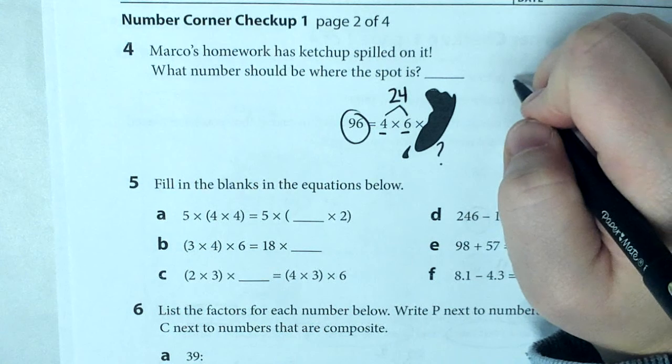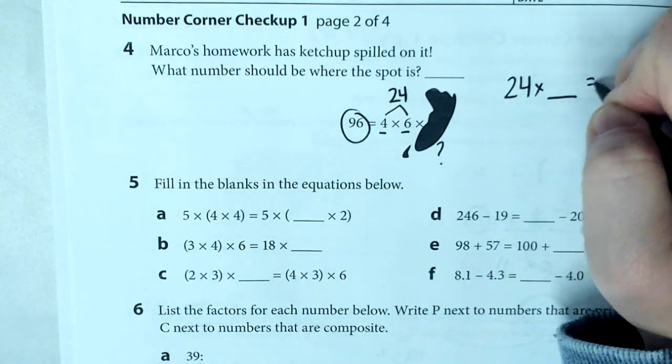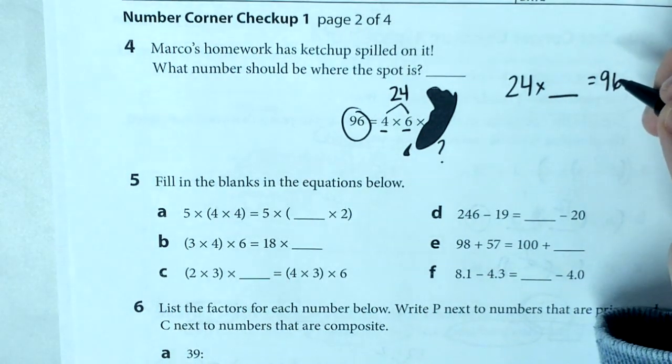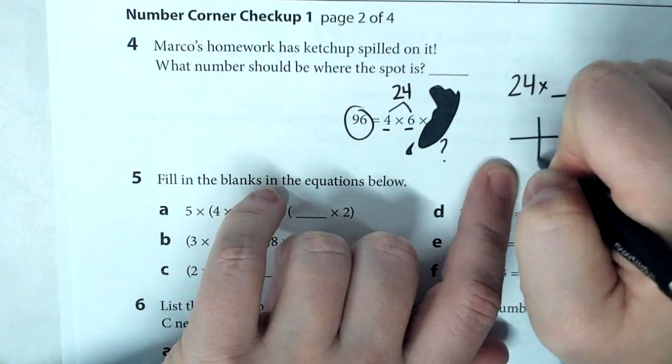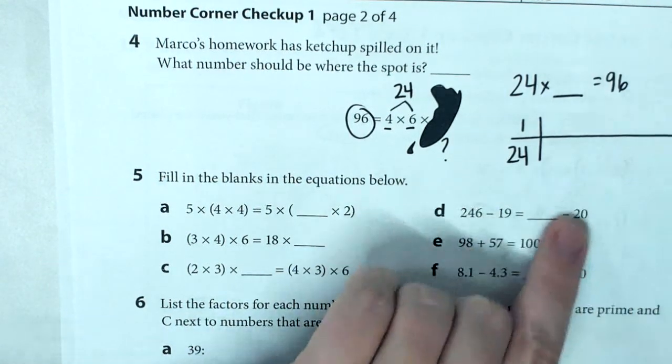So we need to take 24 times something to equal 96. We don't know what that is. So I'm going to think of how many 24s it takes to equal 96.